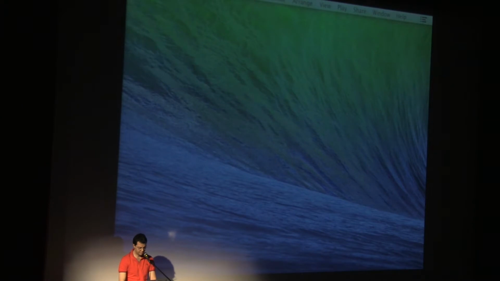Okay, so let's open the Vim. And you can't see this? Maybe I need to unplug the. Turn on mirroring. Yeah, screen. Thank you.